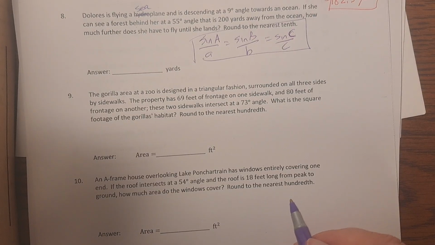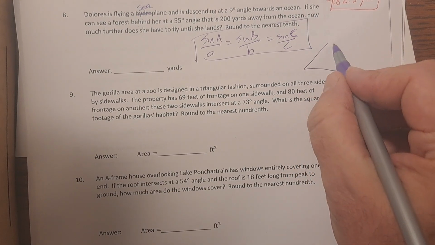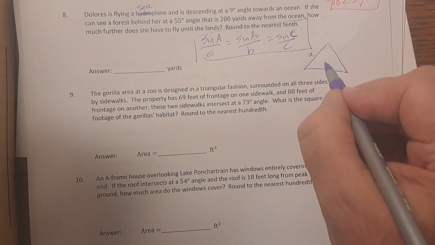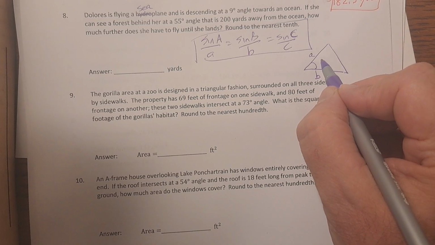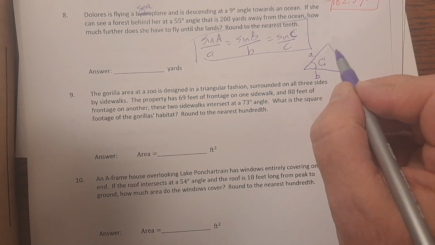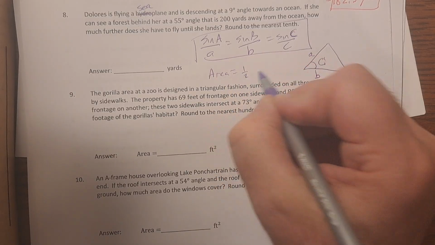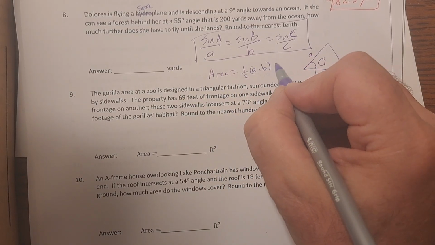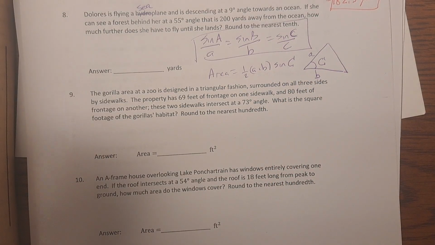The other is for measuring the area of a triangle if you know two side lengths and an included angle. The area of the triangle is 1/2 the product of the side lengths times the sine of the angle in between them. So they have to give you that information.